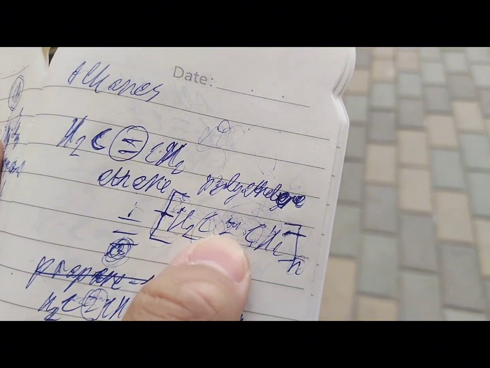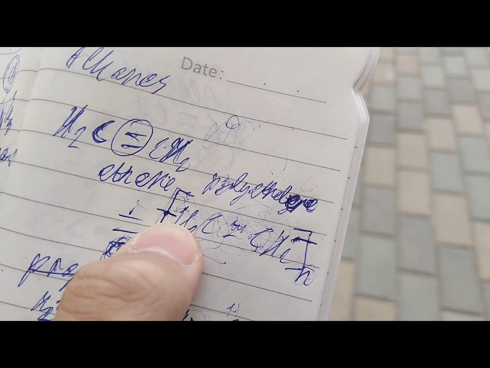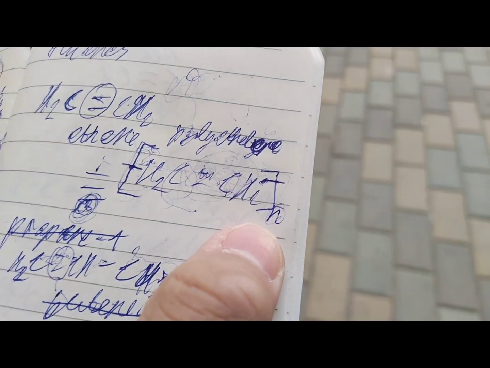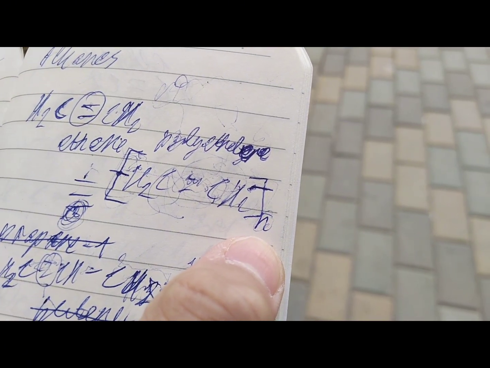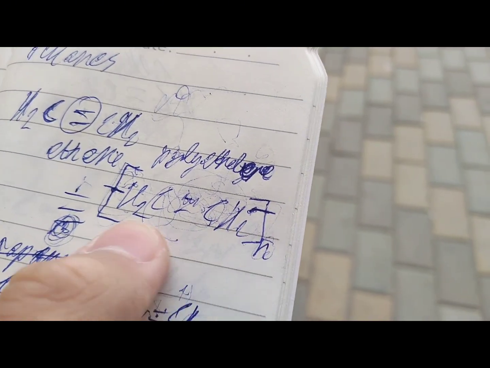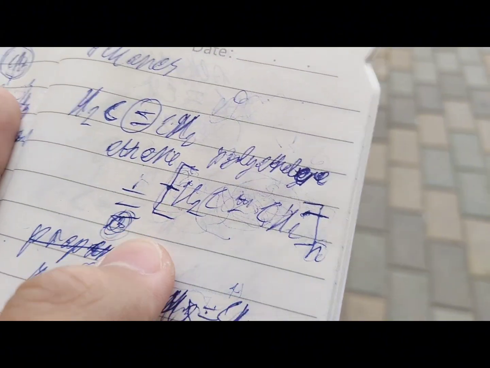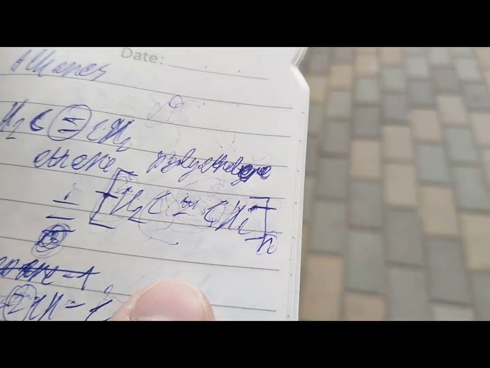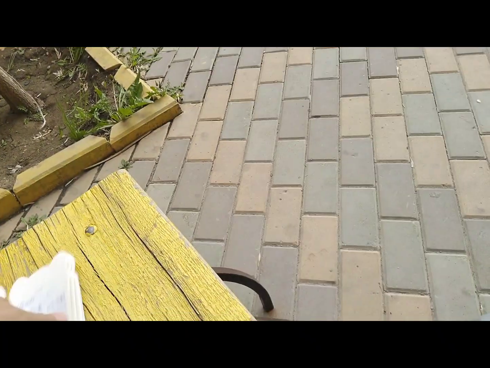So this is the repeating unit. So H2C, single bond, CH2, and one bond from each side. n is the polymerization rate, so how many repeating units you have. Low density polyethylene is used in plastic bags, high density is in bottles. So, right.